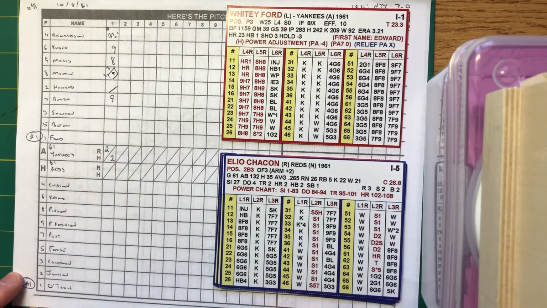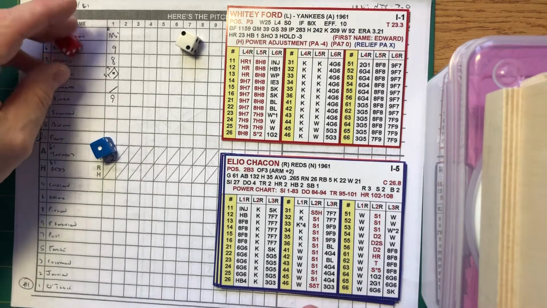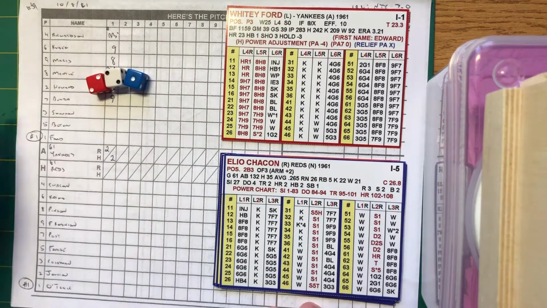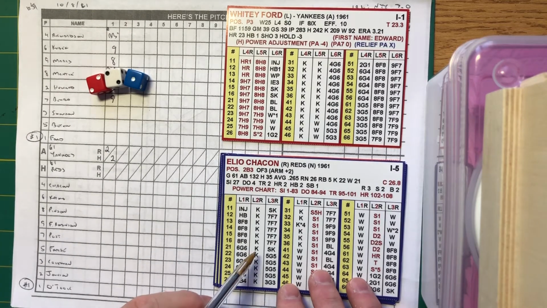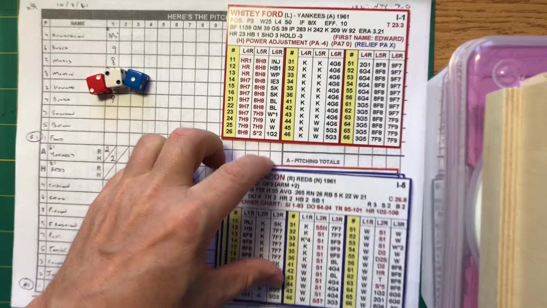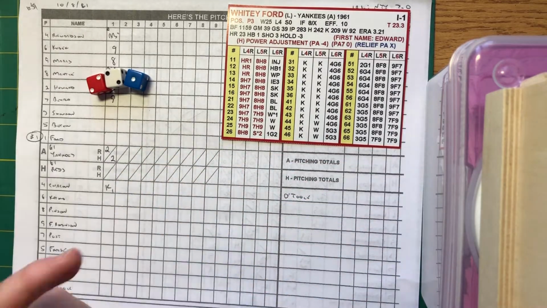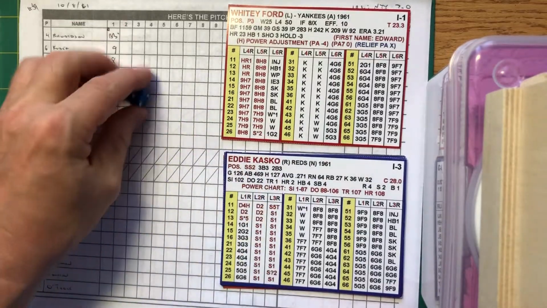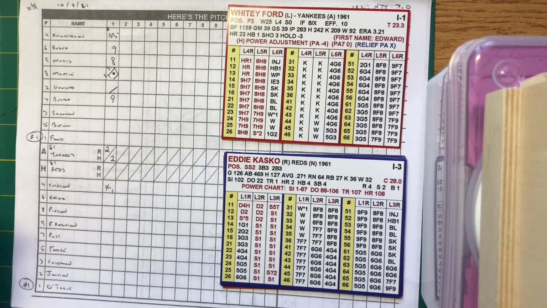Chacon, Casco, and Pinson coming up in the Reds first. Whitey Ford kicks and deals. That's a 221. Hey, struck him out on a broccoli cauliflower medley. Casco up there.